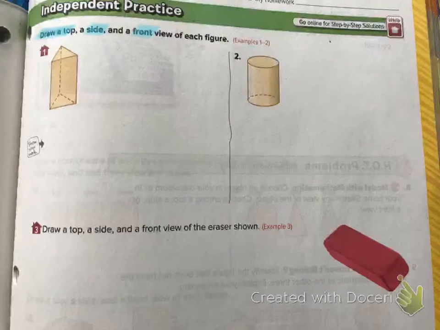Okay, looking at the shape in question number 1, hopefully this is a reminder of what was covered in 6th grade math, but nevertheless, it could be something that you haven't seen yet. This shape is called a triangular prism because if we look, the ends, the top and the bottom, are both triangles, yet it is a 3D shape, so that's what makes it a prism.